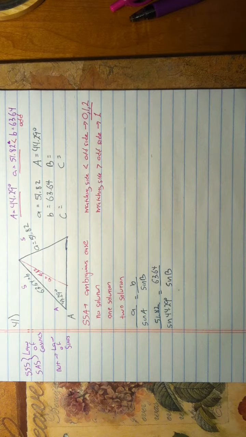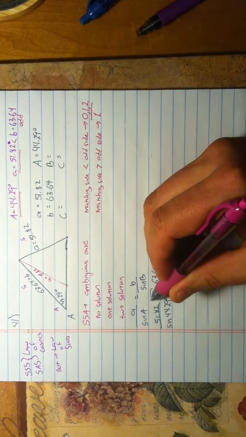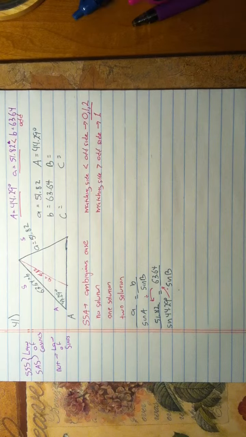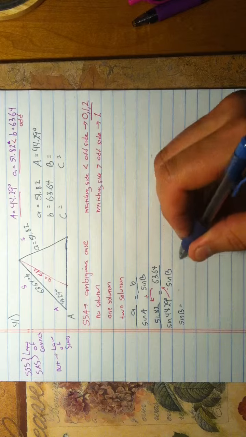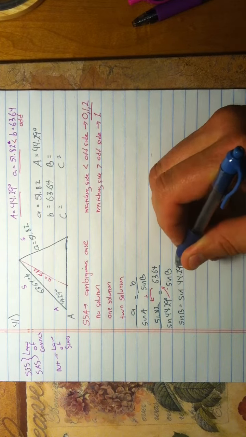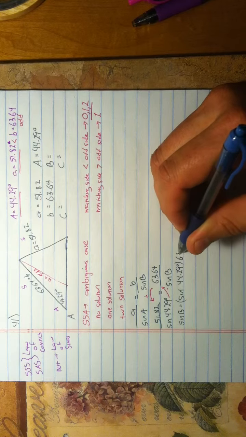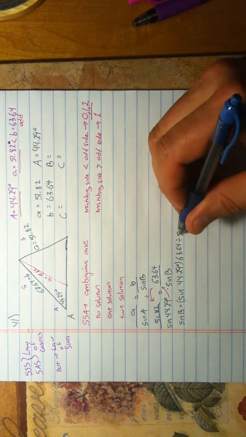All right, so now we'll go ahead and solve that. Of course, you can cross multiply and solve this equation. A nice shortcut is we'll multiply these two and then divide that one, and that will allow us to just say what sine B is. So sine B equals sine of 44.29 degrees times 63.64 divided by 51.82.